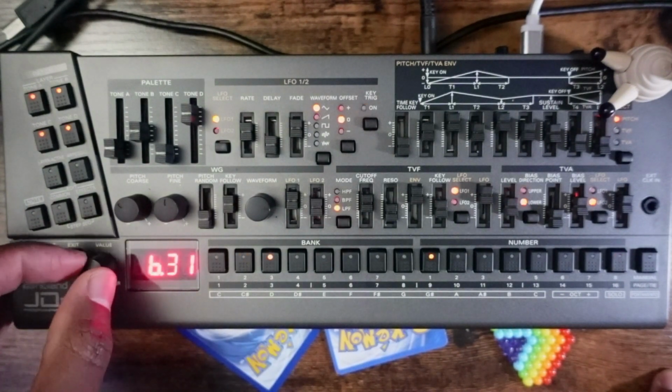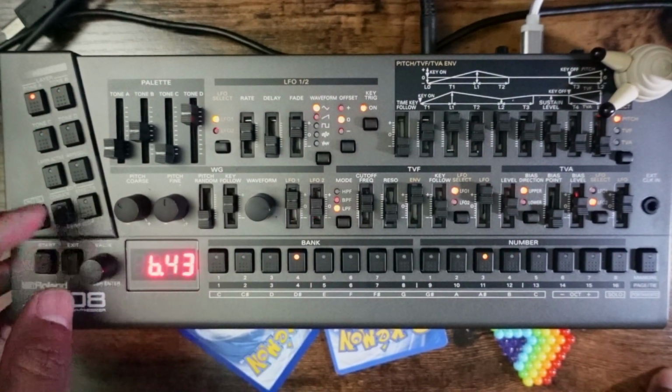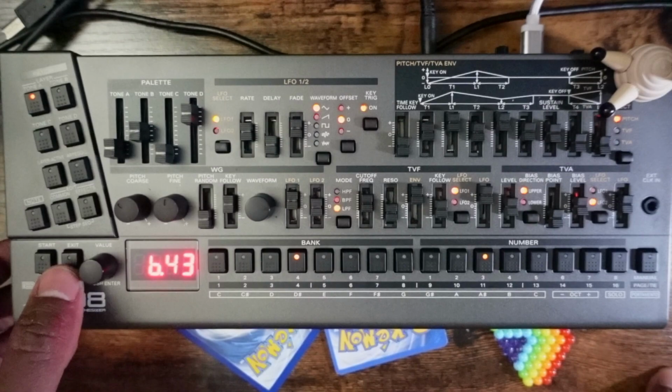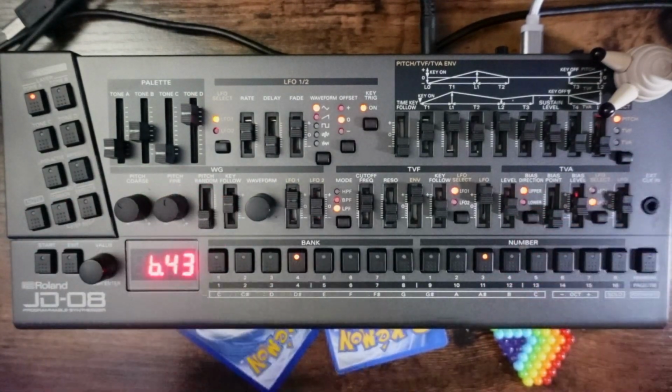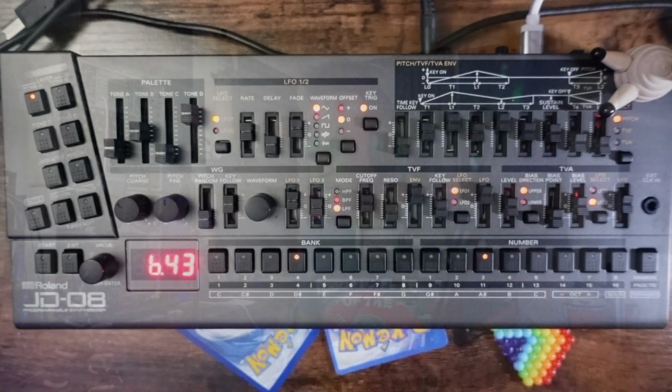This is where I've heard some of these tones. But yes, the JD-08 can definitely give you those tones. You just have to know how to dial them in. You have to know what effect to incorporate into your sound design. But there you have it.